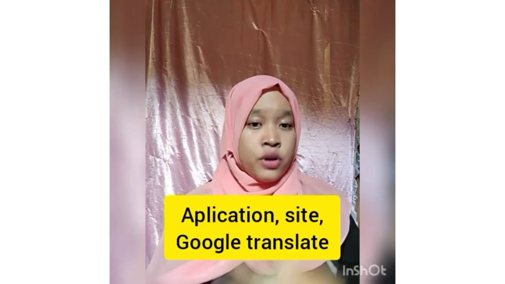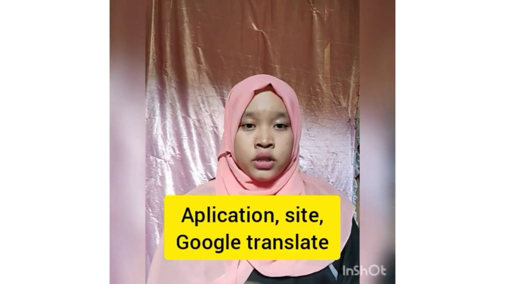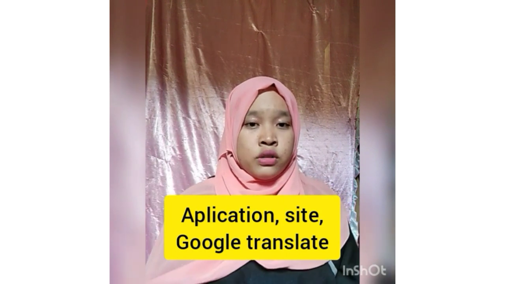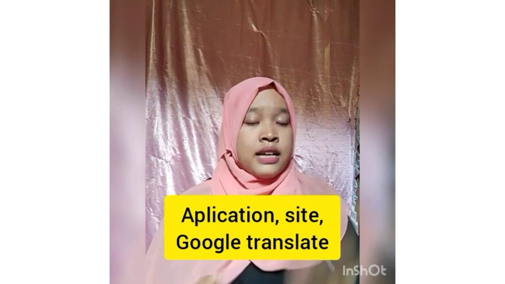And the next is the modern tools. Modern tools are all the modern things that we use now, such as a mobile phone. On a mobile phone we need applications to use dictionaries. The modern tools can be applications, websites, or you can use Google Translate and the like. That's all about the modern tools.